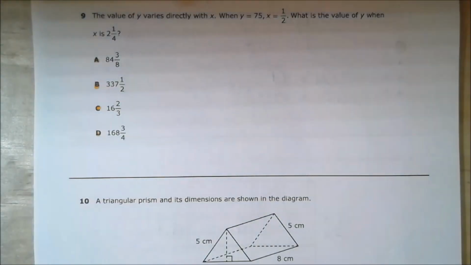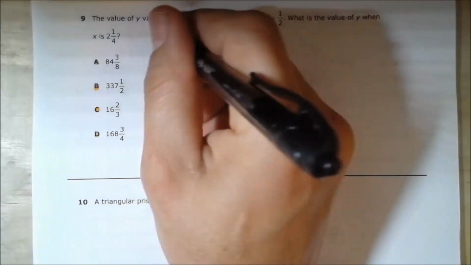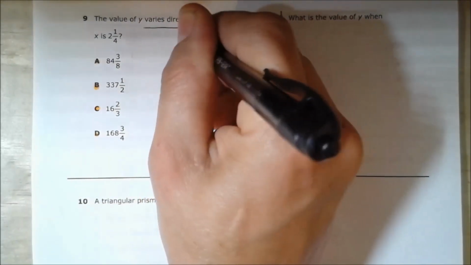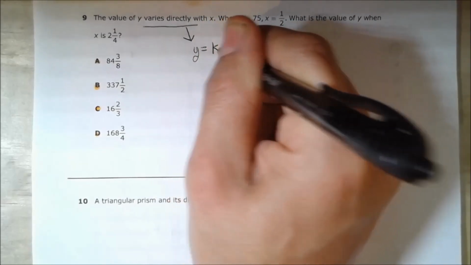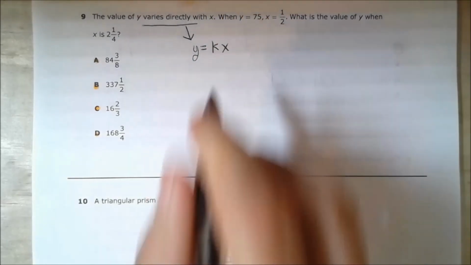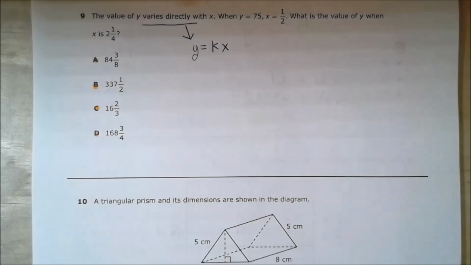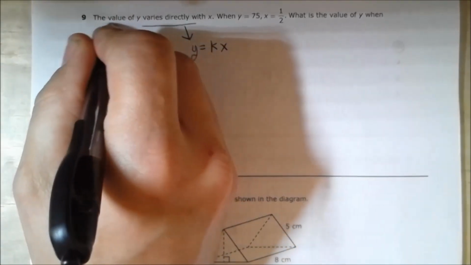Alright, in problem number 9, it says the value of y varies directly with x. When you hear varies directly, think of a proportional relationship. So we're looking at the equation y equals kx. What this means is that our y-intercept is 0, or that this graph goes through the origin. Then it says when y equals 75, x equals 1/2. What is the value of y when x equals 2 1/4? So we're trying to find the value of y when x is equal to 2 1/4.